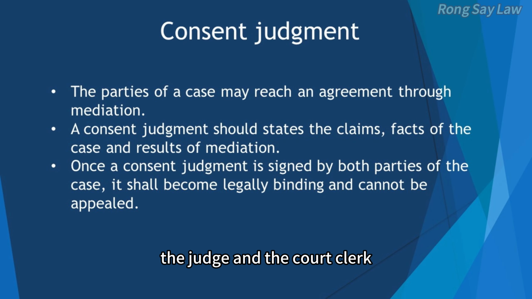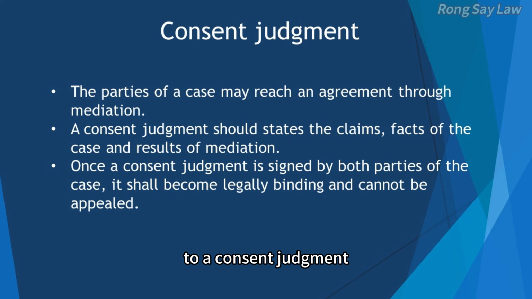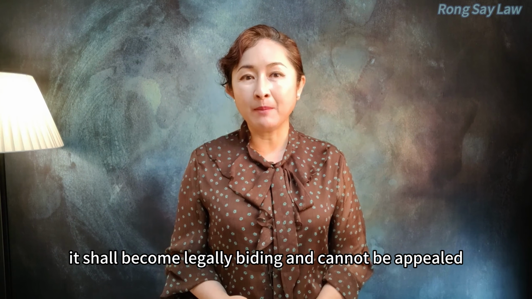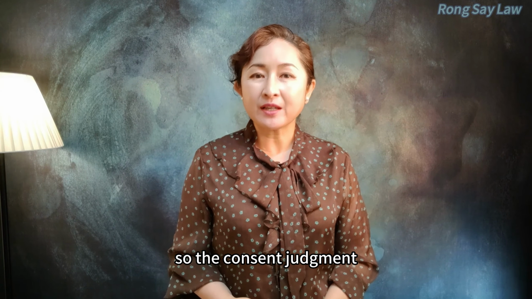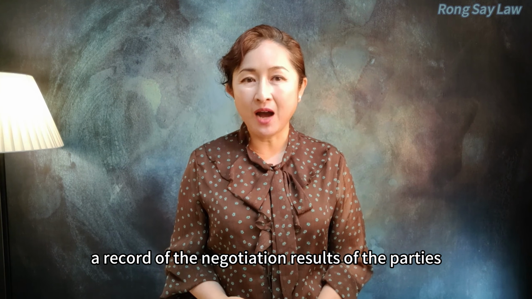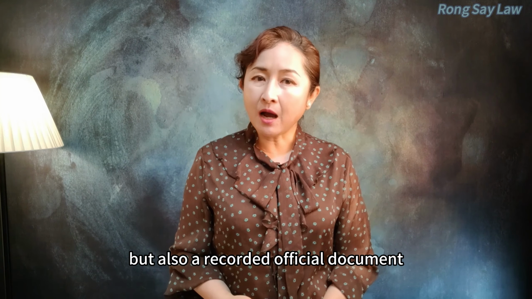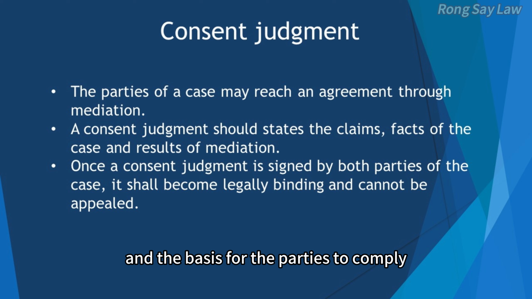The judge and the court clerk shall affix their signatures, and the People's Court shall affix its seal to a consent judgment. Once a consent judgment is signed by both parties of the case, it shall become legally binding and cannot be appealed. So, the consent judgment is not only a record of the negotiation results of the parties, but also a recorded official document and the basis for the parties to comply with the implementation.